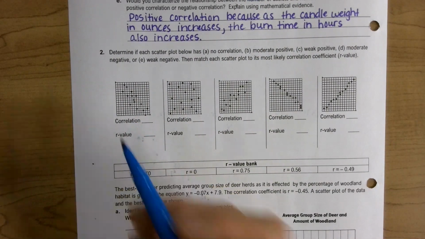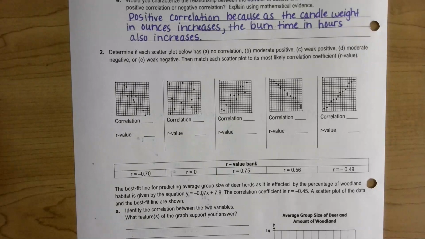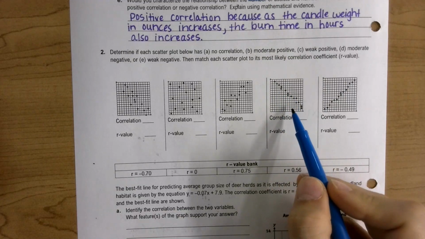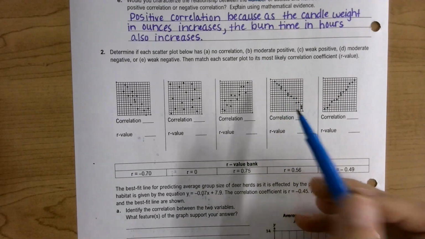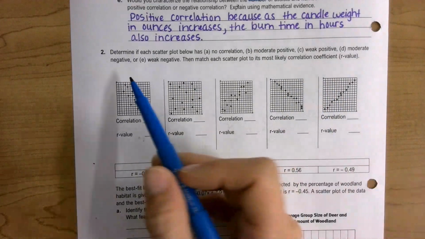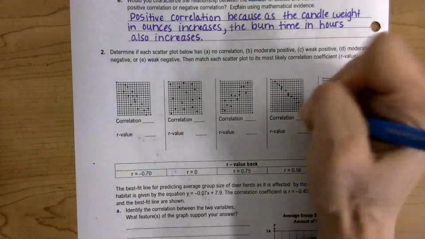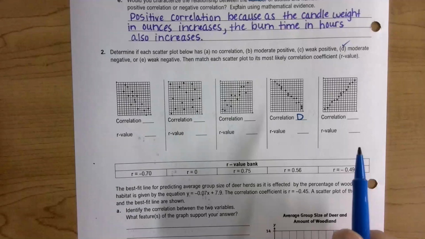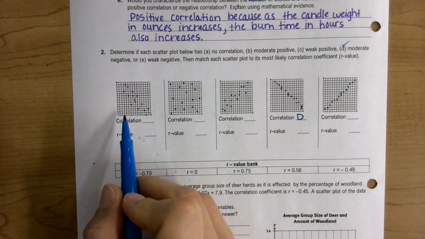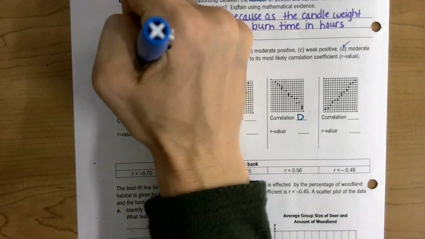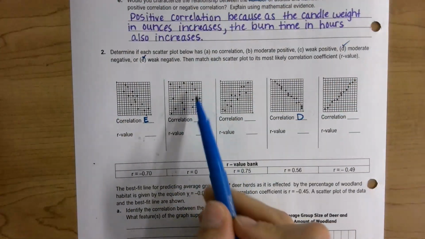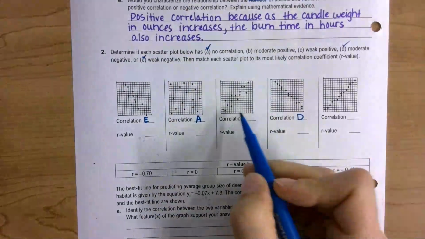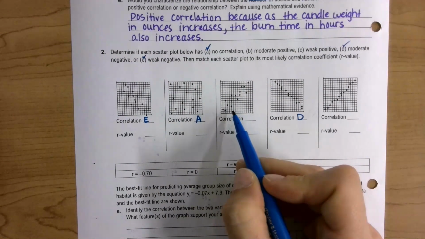I like to look at all of my graphs just to make sure I'm choosing correctly. I want to go to this one right here. I know that this is a strong negative correlation, but if you notice, we don't have strong on here. The highest level would be the moderate negative, so that's D. So I'm going to say this is D, moderate negative, and put a check mark there. And then looking at this one, this would be a weak negative, E, check mark. This one, when the points are all over the place, that's no correlation. This would be A, and then this would be A.